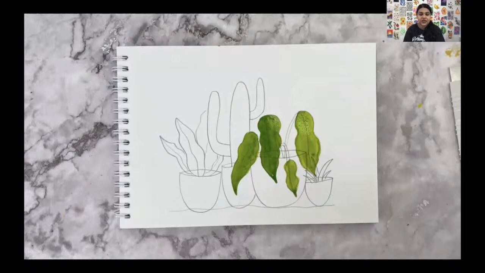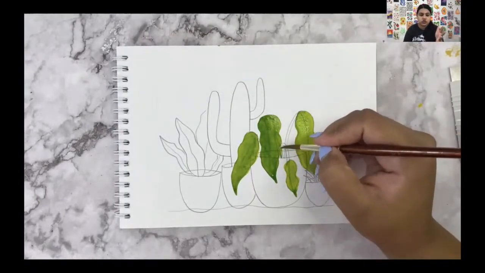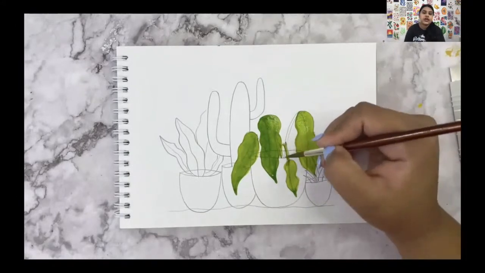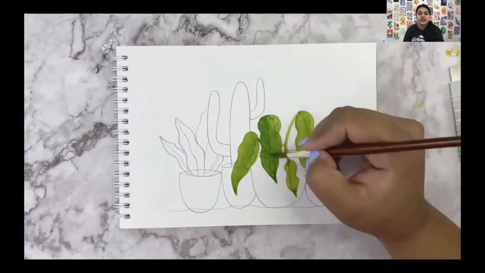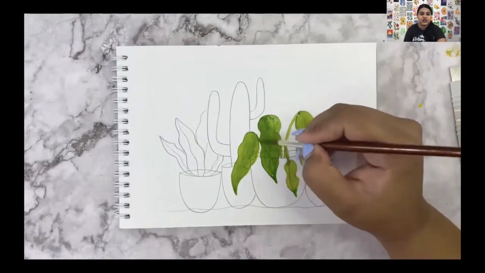Good job. Now, the next step is to do the stalks as well. So I'm just finishing that up. Don't worry, I'm going to wait for you once I finish the stalks, and I'm going to make sure that you guys are done before we move on to the next step.